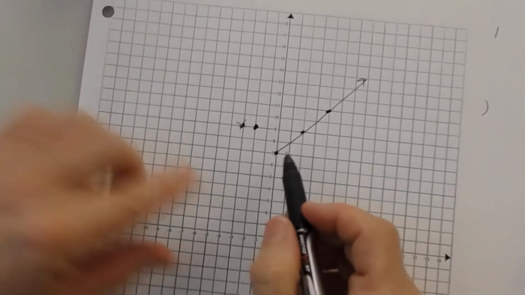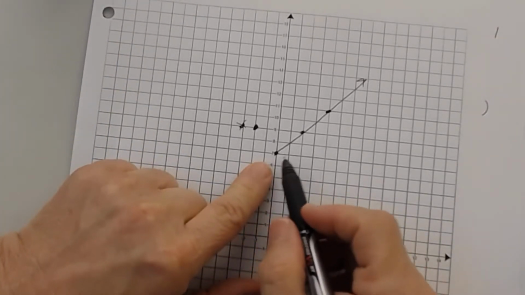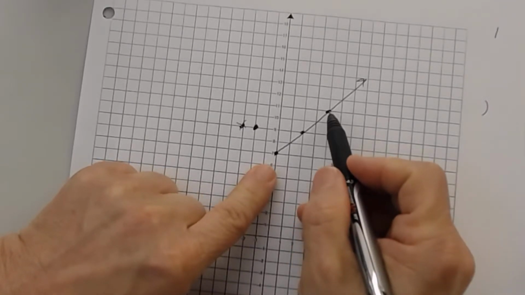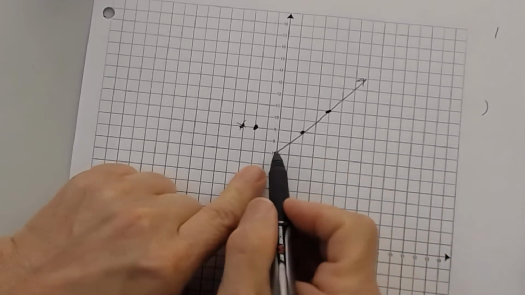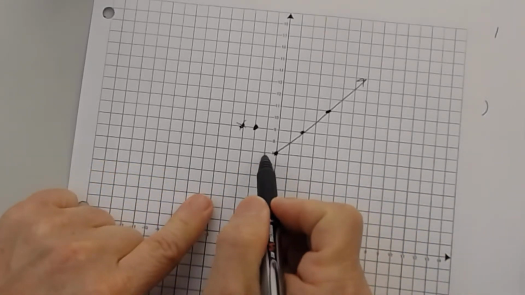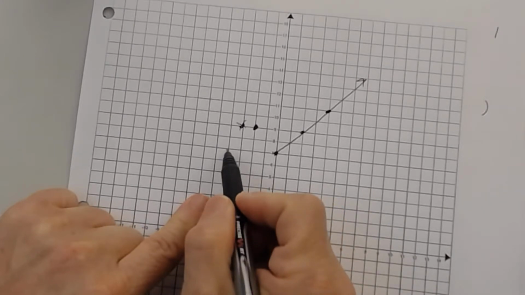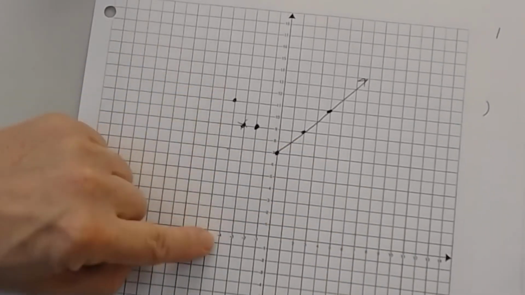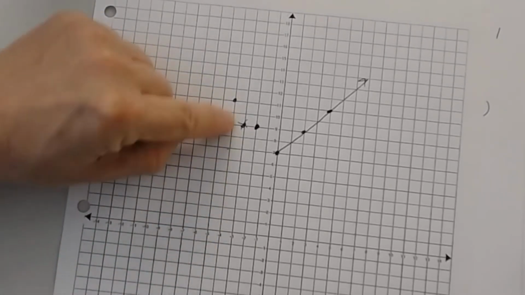Let's use symmetry. So from this vertex, I went how many units to the right? 4, right? What was my y value? 11. So instead of going 4 to the right, I'm going to go which way? 4 to the left. 1, 2, 3, 4. And my y value still better be what? 11. Now let's check. What's the x value?